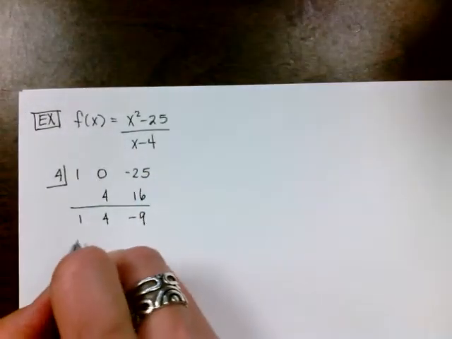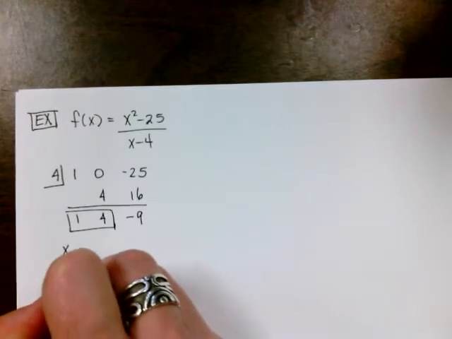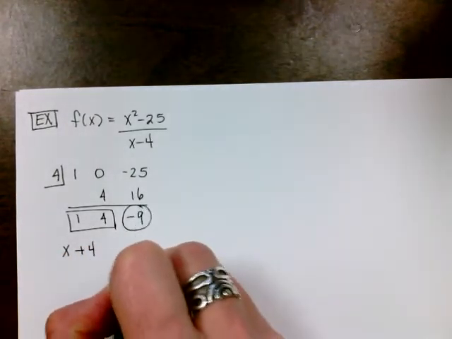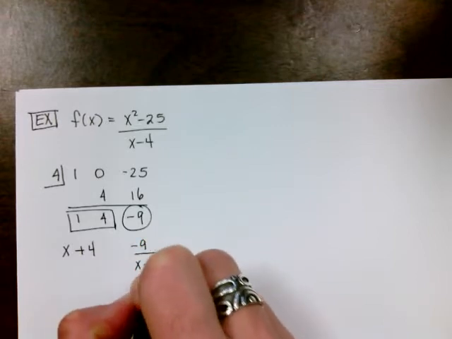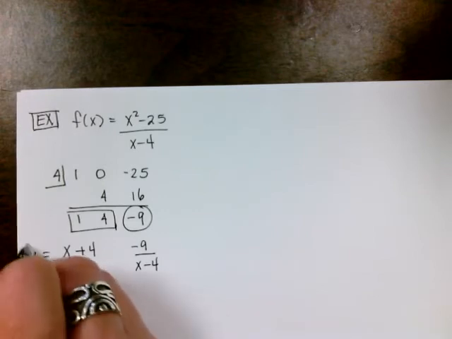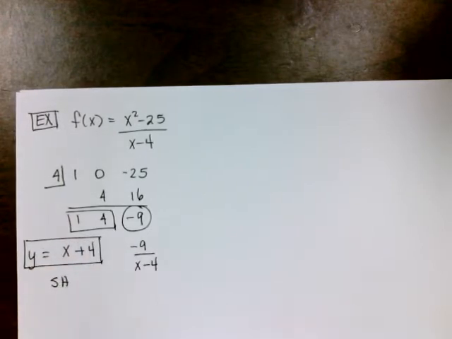So I could rewrite, this is my quotient, and this is going to be x plus 4, and this is my remainder, and that would be negative 9 over x minus 4. This is my slant asymptote, because remember, it's the quotient.